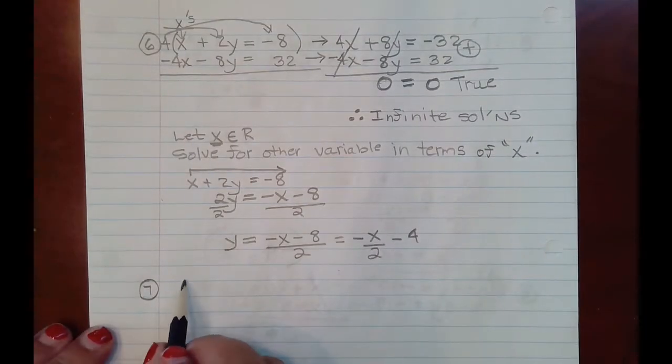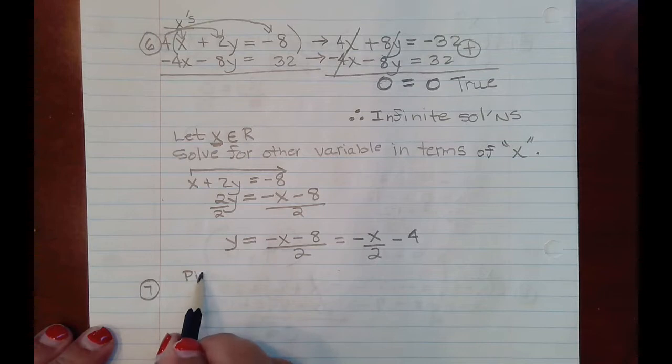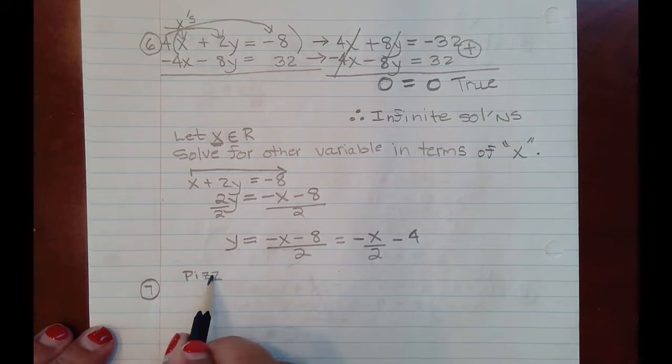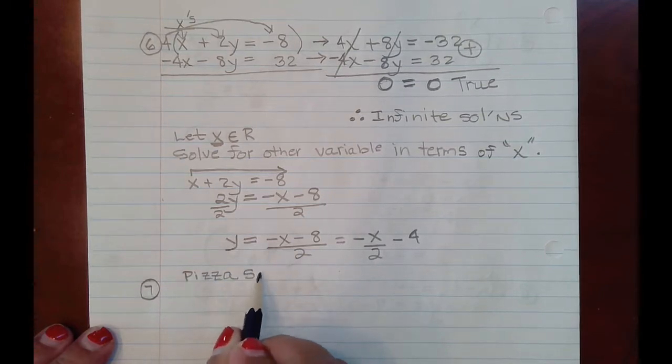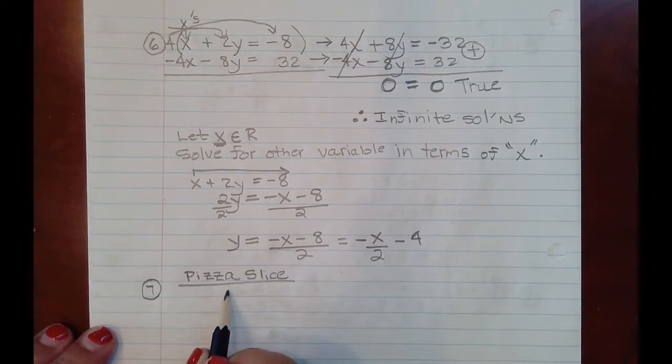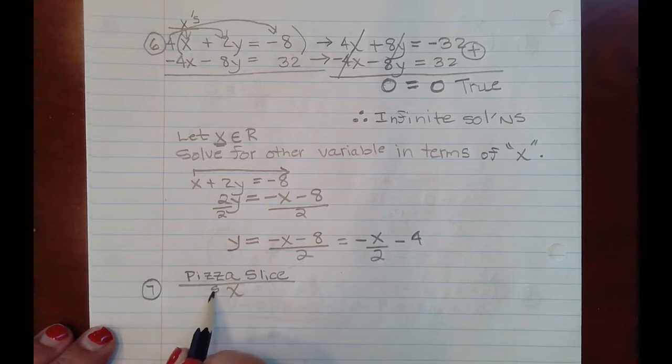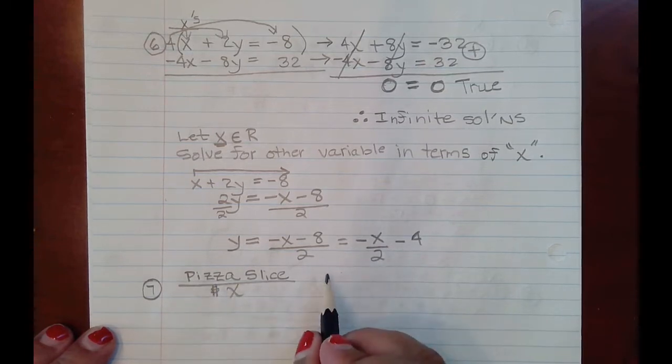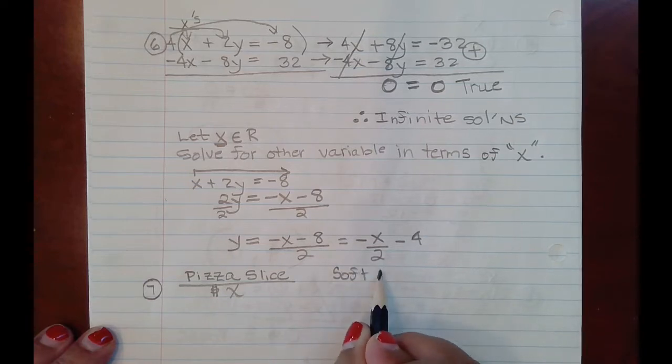Okay, so we're going to represent the things that they're speaking of in this problem. Cost of a pizza slice, which we presently do not know, and cost of a soft drink.